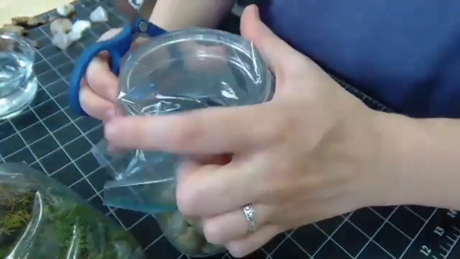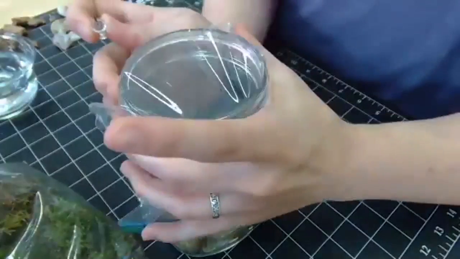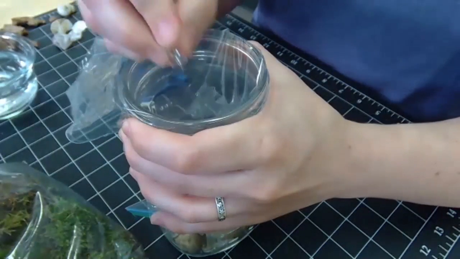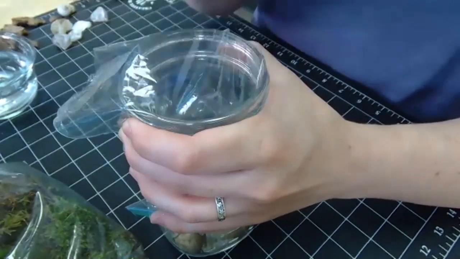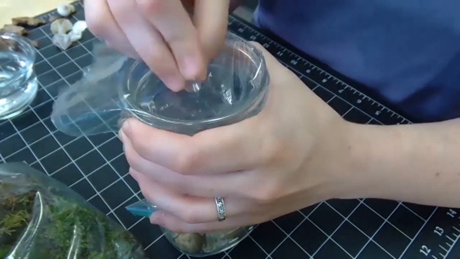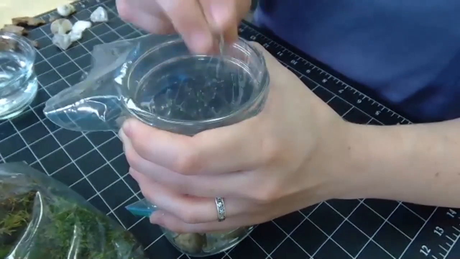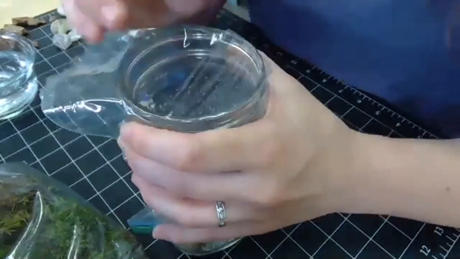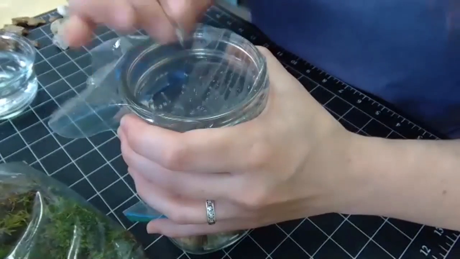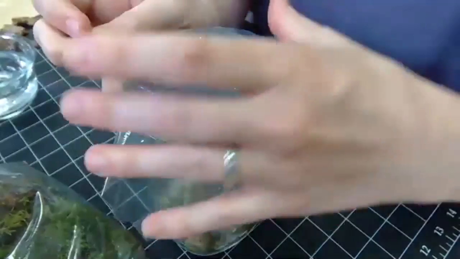So I'm gonna do that by resting it on my jar here. I'm gonna poke a bunch of holes in it with my thumbtack. If you're doing this along with me, you can poke just a bunch of holes in your plastic, like that. And we're going to use this as another barrier between our dirt and our rocks.